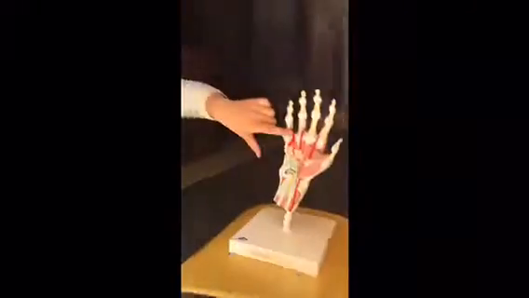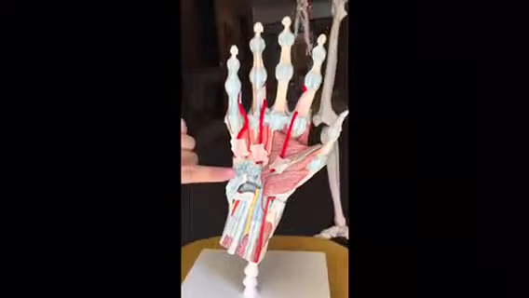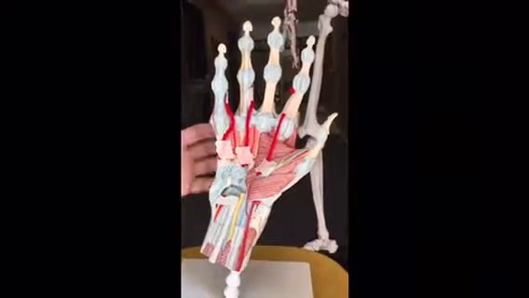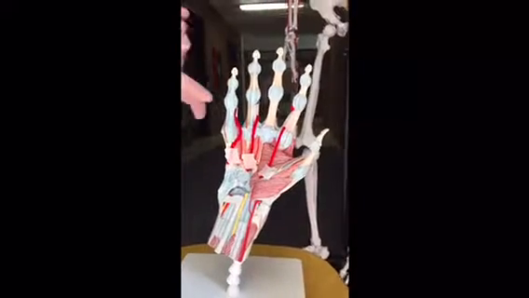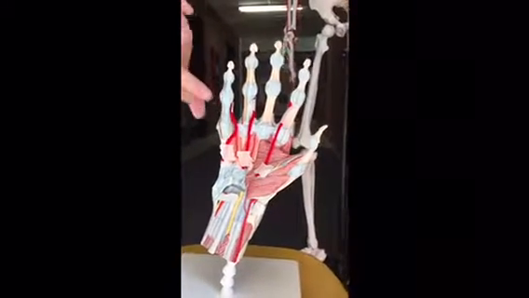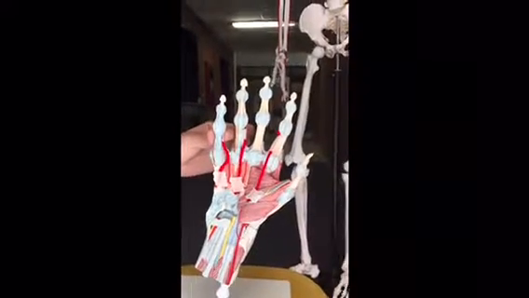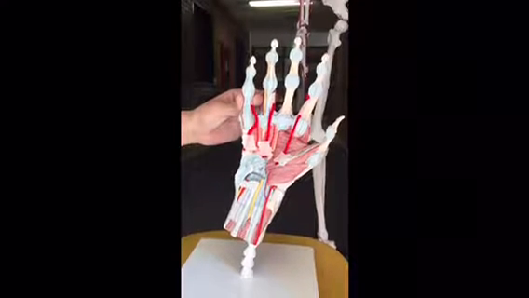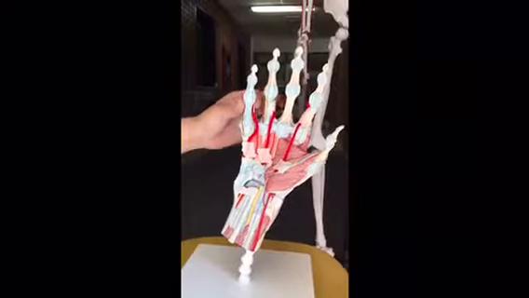So these red lines are palmar interossei. Origin is palmar surface of metacarpus 2, 4, and 5. Insertion is extensor expansion of digits and bases of proximal phalanges of digits 2, 4, and 5.